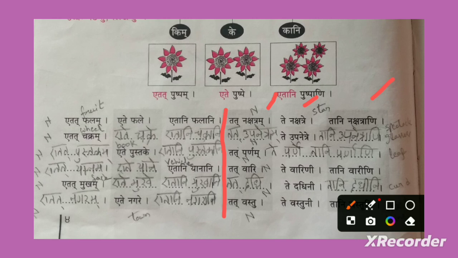Tat upanetram, te upanetre, tani upanetrani. Upanetram means spectacles, glasses. Tat padnam, that one leaf. Te padne, those two leaves. Tani padnani, all those leaves.